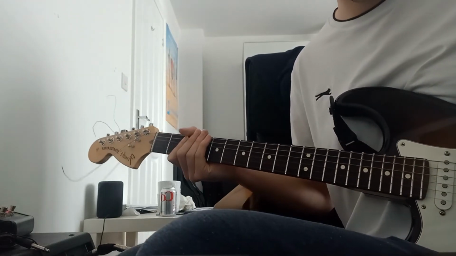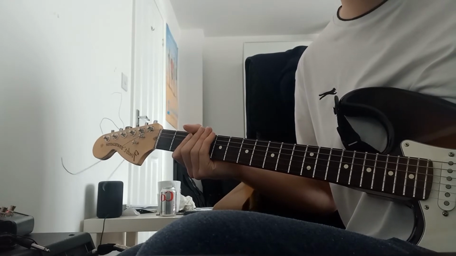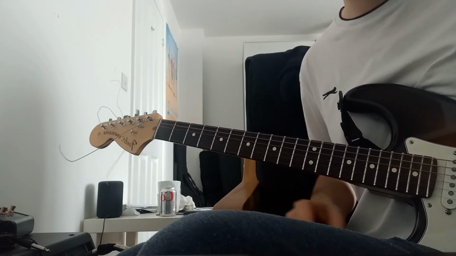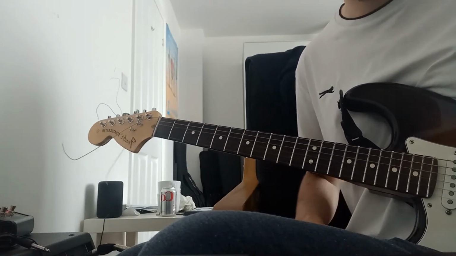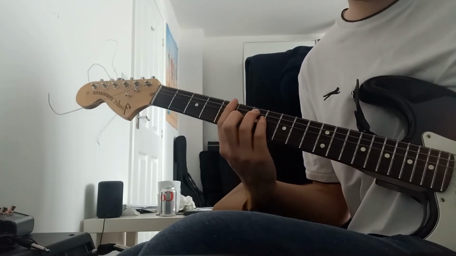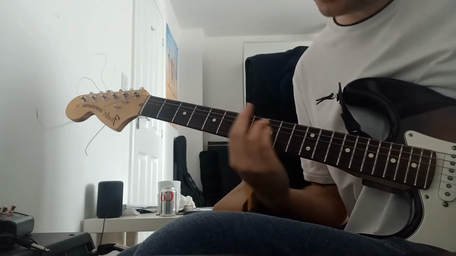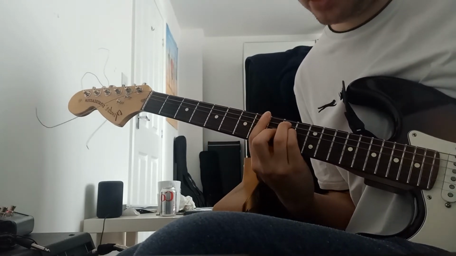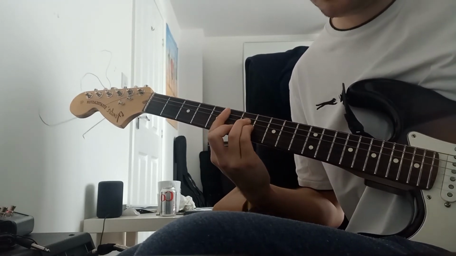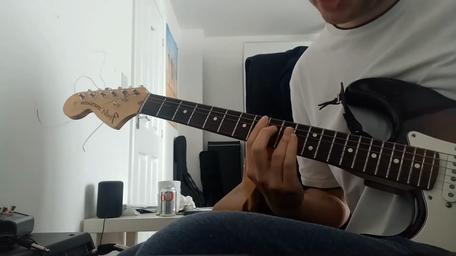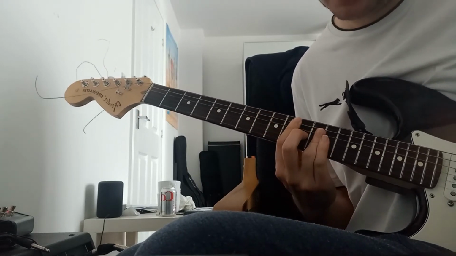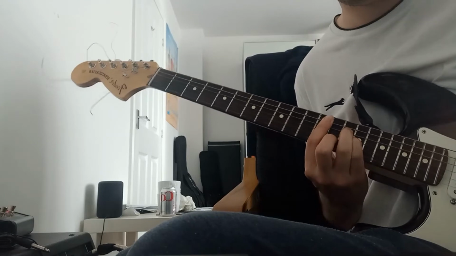So if you're playing in a minor key, obviously I was just demonstrating it as an example in the key of A minor. So the formula is your root note, or root chord, is going to be a minor, minor, major, minor, minor, major, major, then obviously back to the minor.